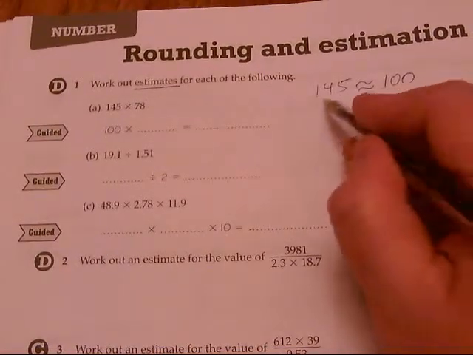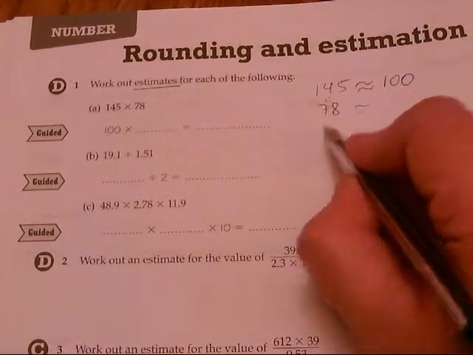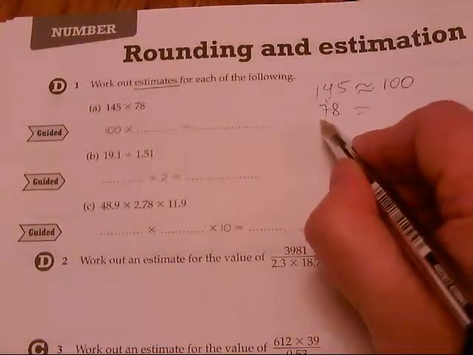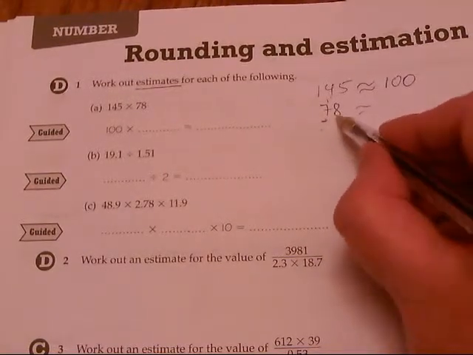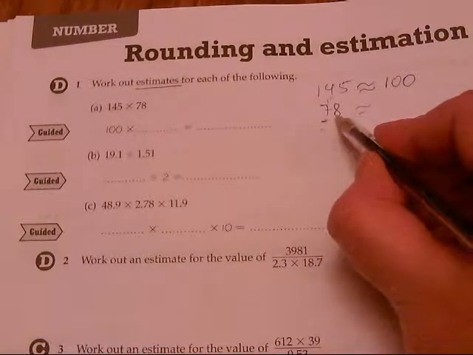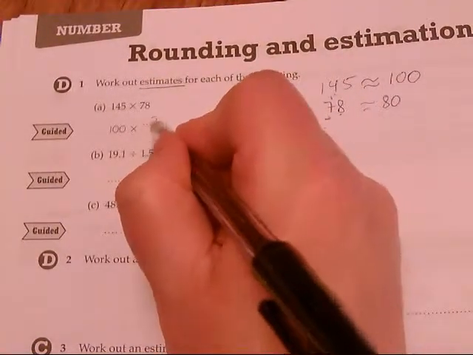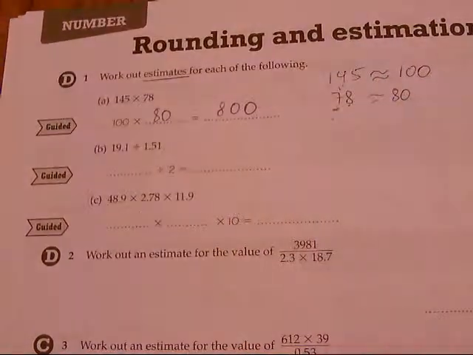And 78 rounded to one significant figure: the first significant figure will be tens, right? So we're rounding to tens. The next digit is 8, which is more than 5, so we're rounding that to 80. So multiplying 100 by 80 gives us 800, right?